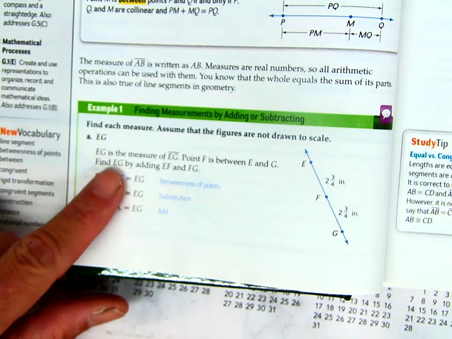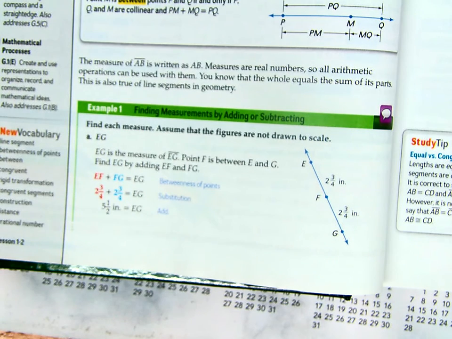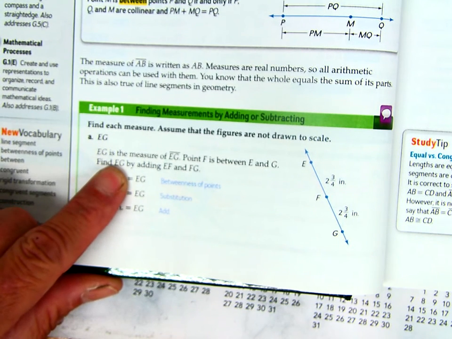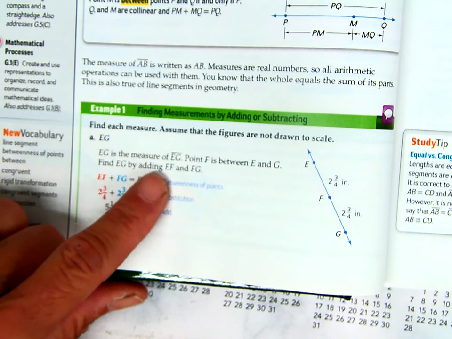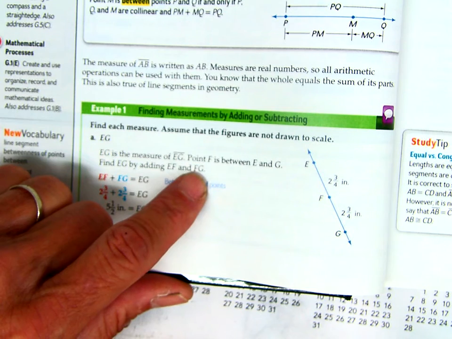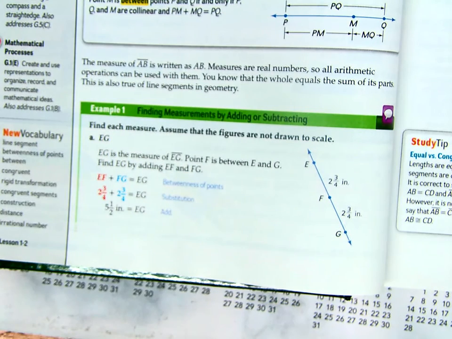So are we looking for E and G or F? I'm still reading. Find EG means find the distance from E to G by adding the distance from E to F and the distance from F to G. Okay.